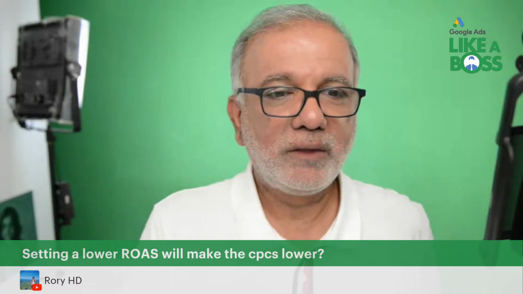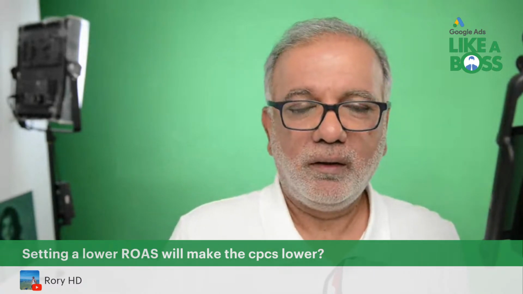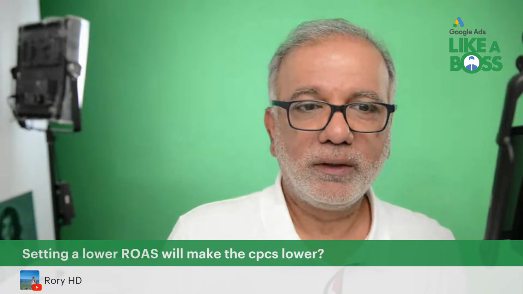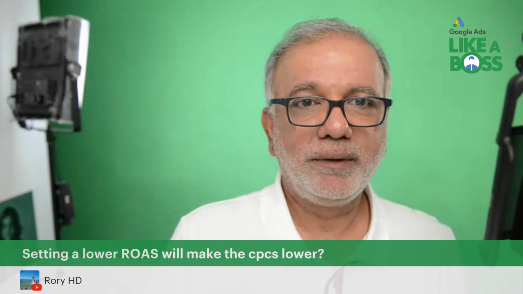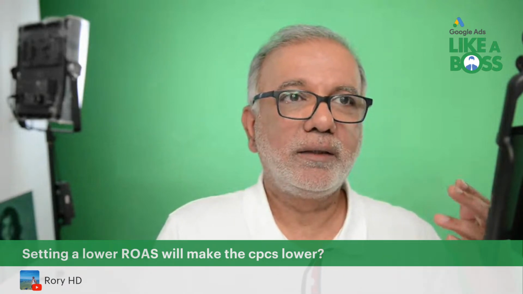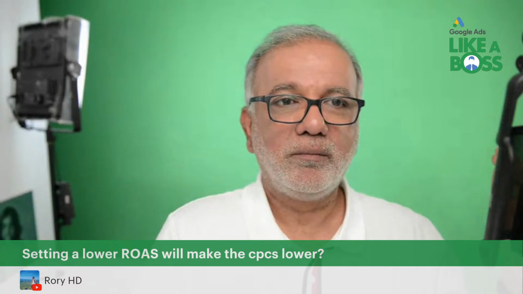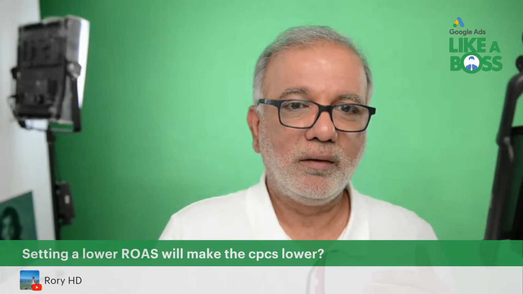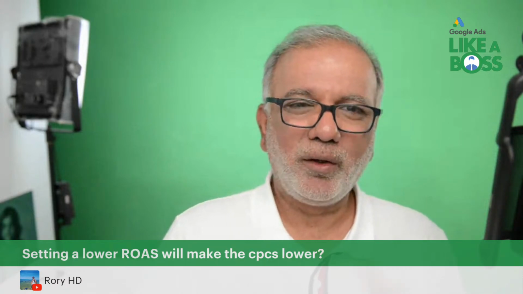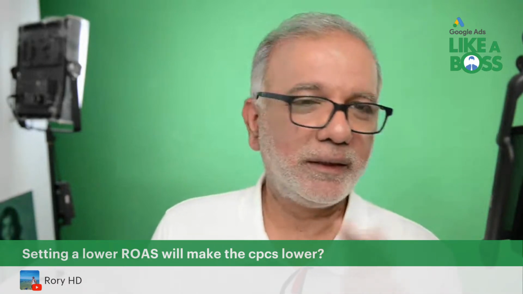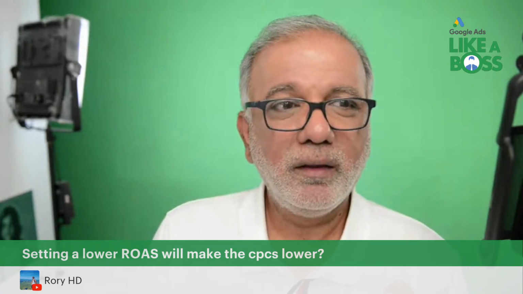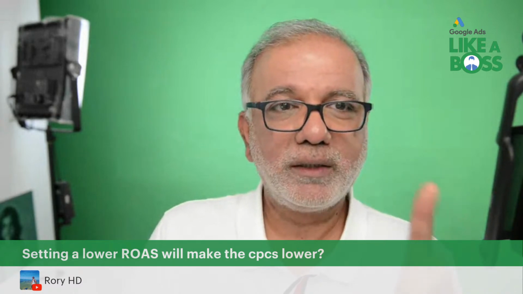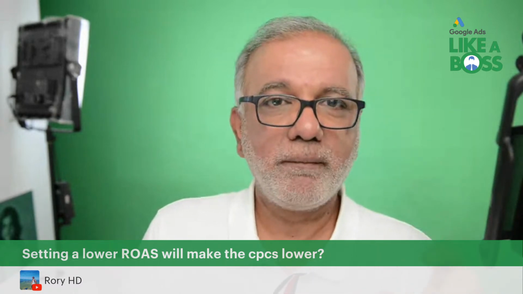Setting the lower ROAS will make the CPCs lower. Not necessarily, Rory. What you want to focus on is your ROAS. Forget the CPCs. I'd rather have a higher CPC and a higher ROAS than a lower CPC and a lower ROAS. So don't worry too much about the CPCs. I know we want to keep an eye on CPCs and CPMs and all these other metrics, but in your case, I would focus just on one single metric, which is the ROAS.